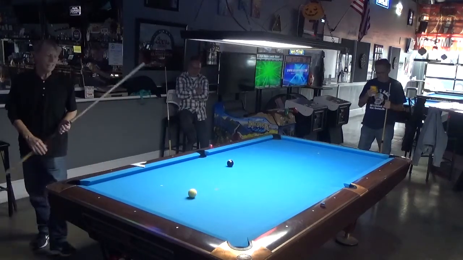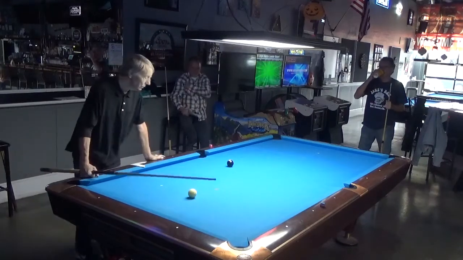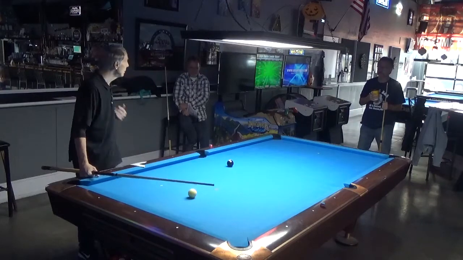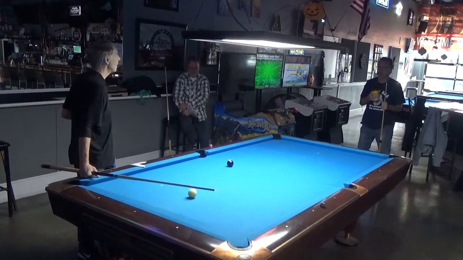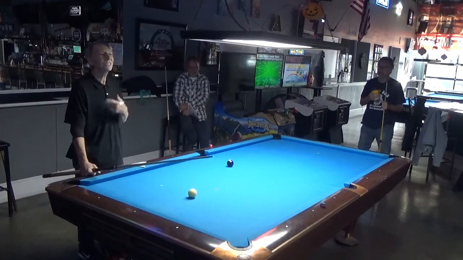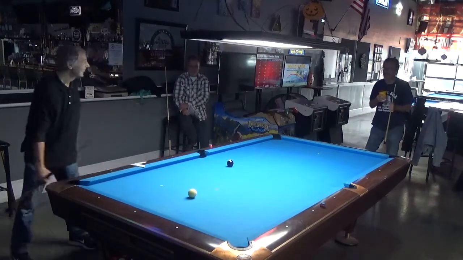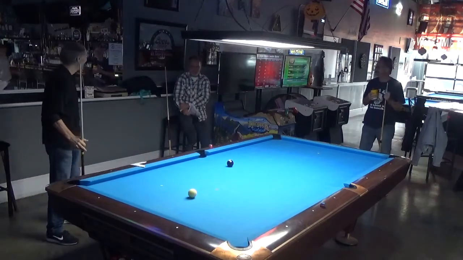So, I would say that a draw shot is important for playing position, but sometimes some people like it just because it's fun to make the ball come back. They just like to watch it roll backwards. It's a sexy shot, right? Yeah, but I've done it and actually got too much draw right into the hole.